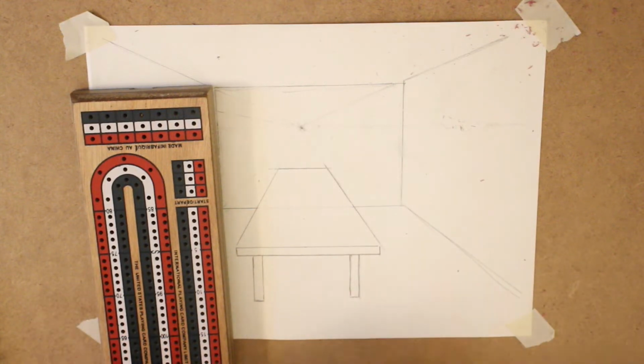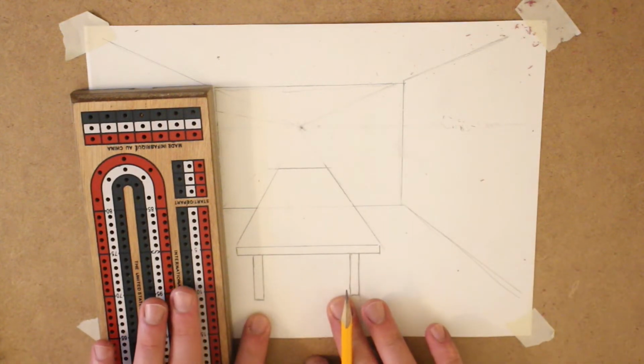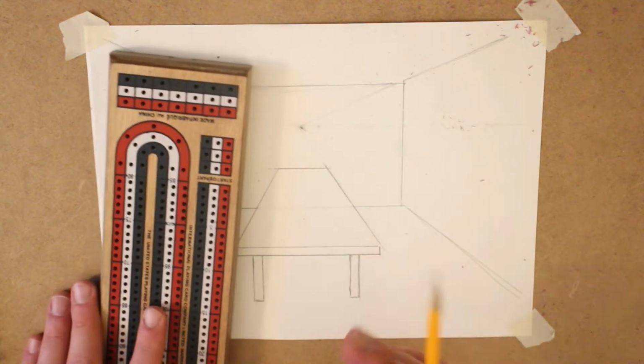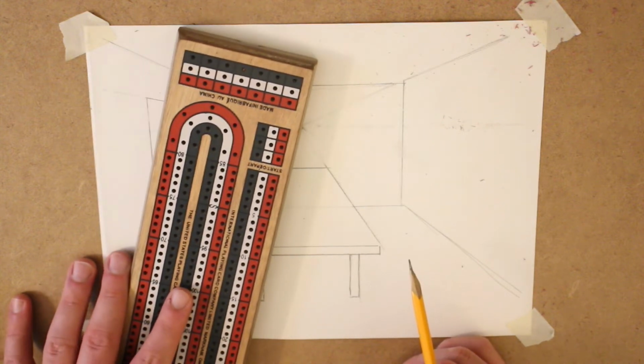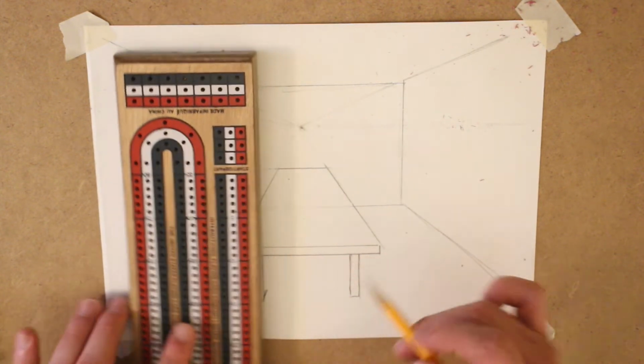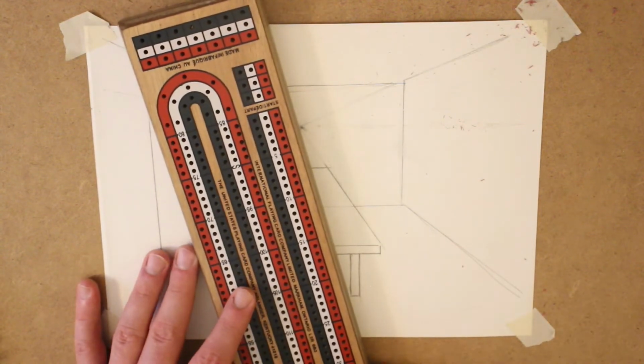Okay. Now to add the inside of our legs, okay, this bottom point, once again, is going to be going to our vanishing point because it's going away from us. So I'm going to draw a little line here. Same thing here.